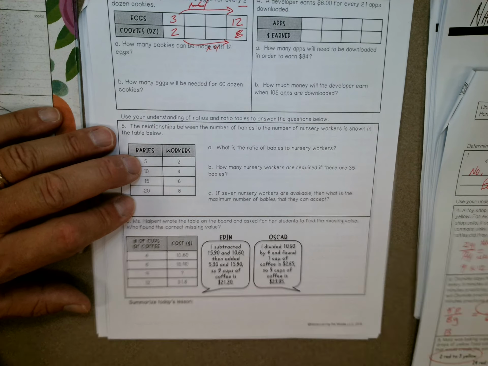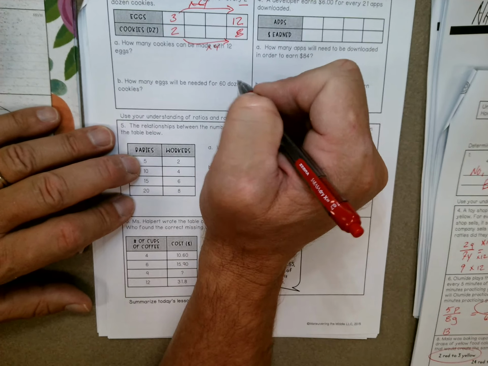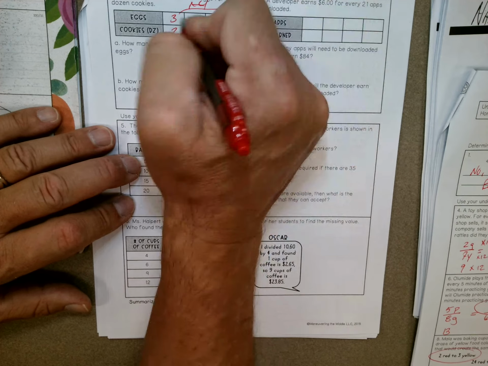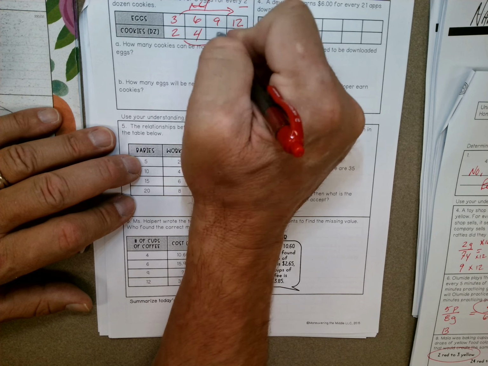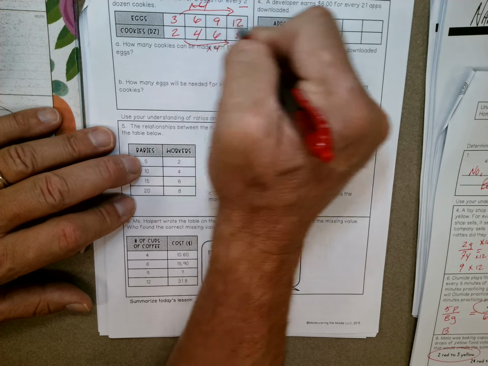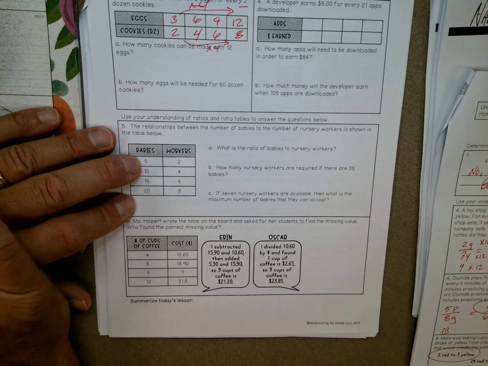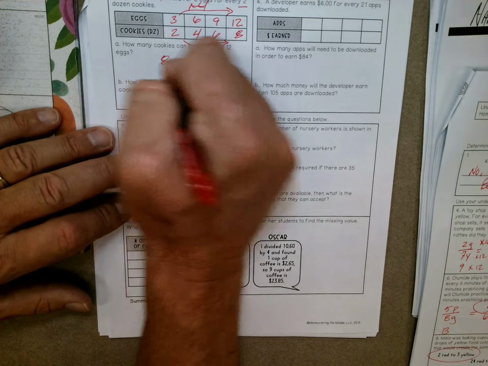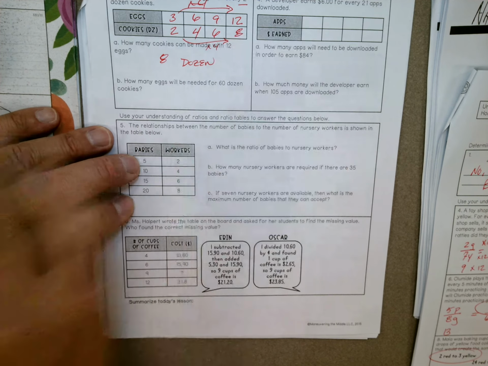8. Okay. So we could keep the ratio consistent, right? So that's another way to do it. Times 2 is 6, times 2 is 4. Times 3 is 9, times 3 is 6. So we could scale it up this way, or we could go directly there. So when you have 12, how many cookies can be made from 12 eggs? 8 dozen. So just a couple different ways.